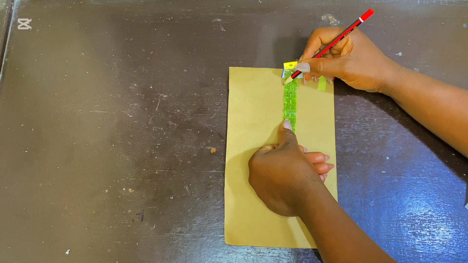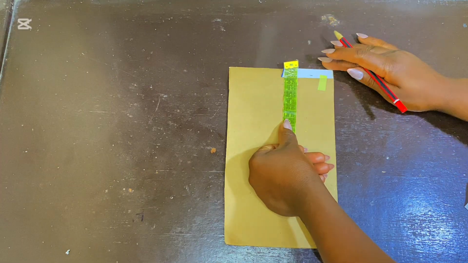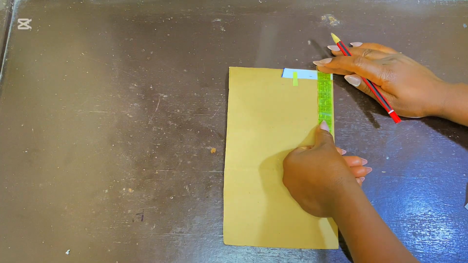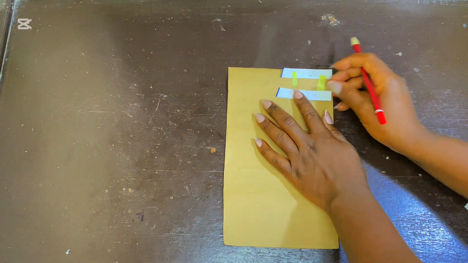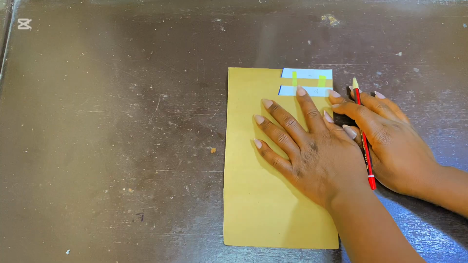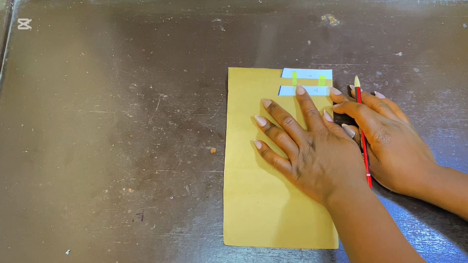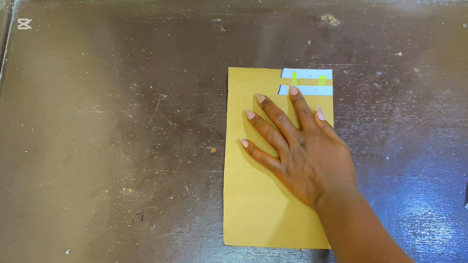You mark it like this at this point. You then come down here and mark the exact same measurements. The fuller it is, the finer it is, and then the more fabric it consumes. So you bring number 2 and place it at the exact point where you marked like this. Hold it down with a tip.